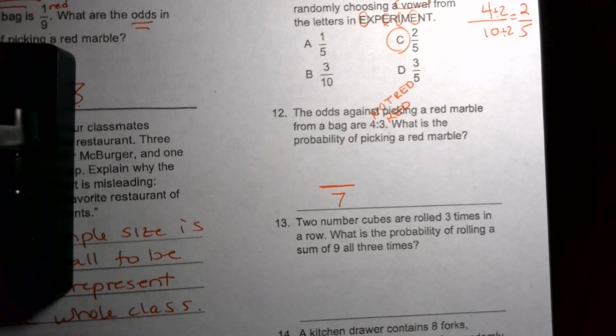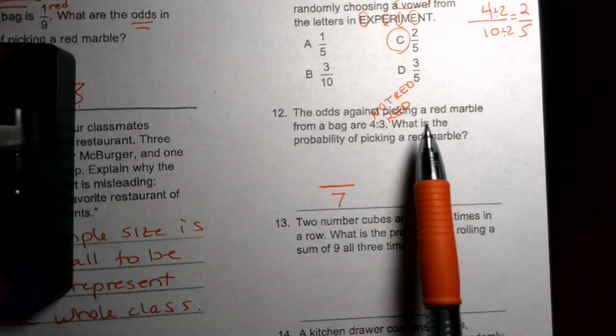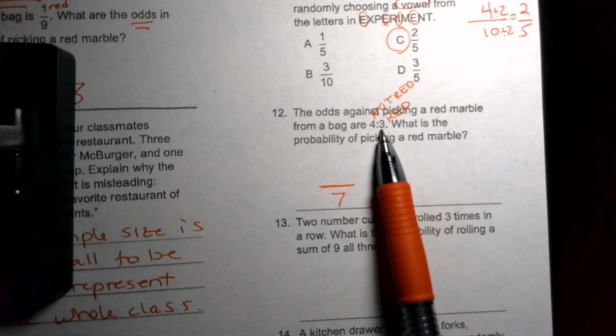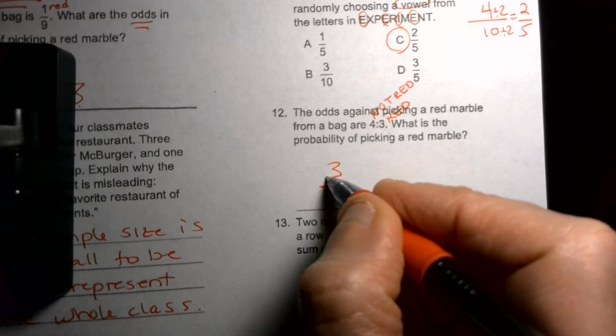The top number is going to be the 4 or the 3. You just have to read the question to figure out which one it is. What is the probability of picking a red? So the answer would be the 3. Done.